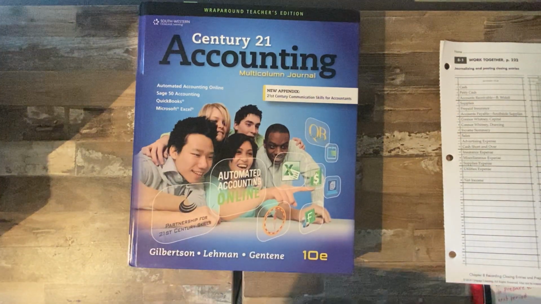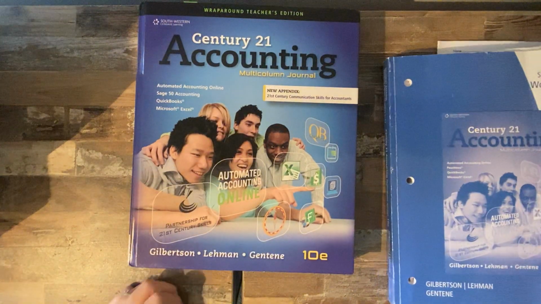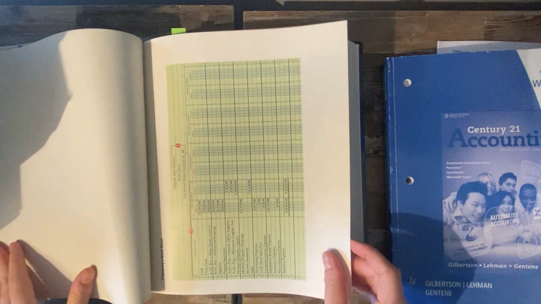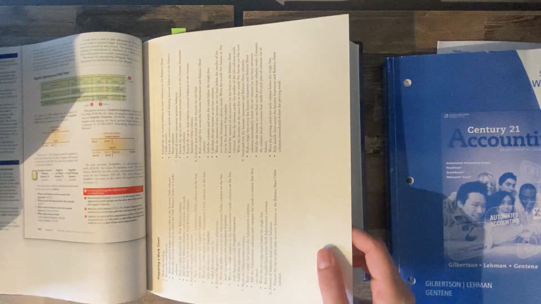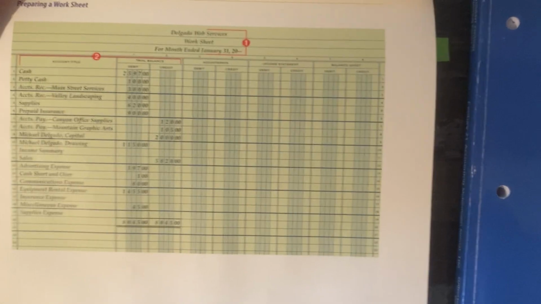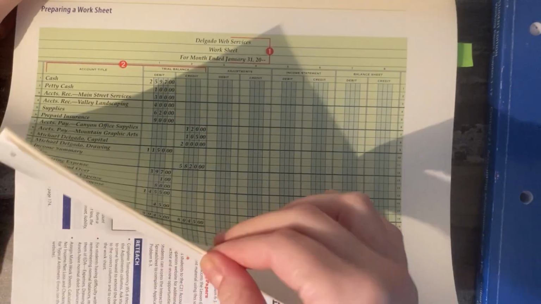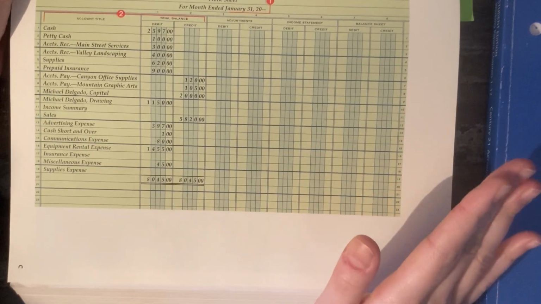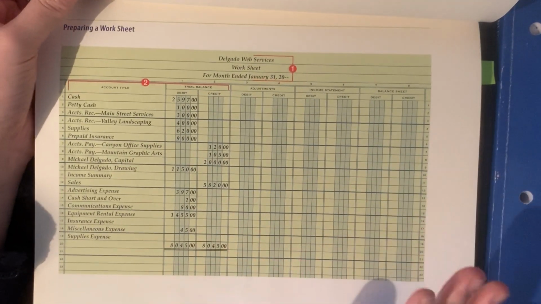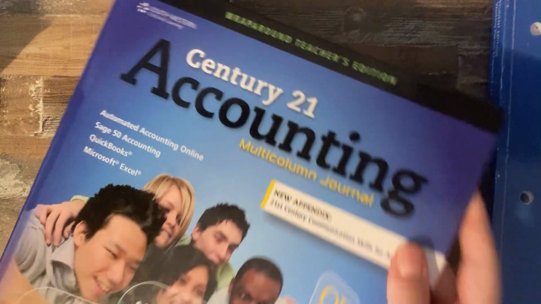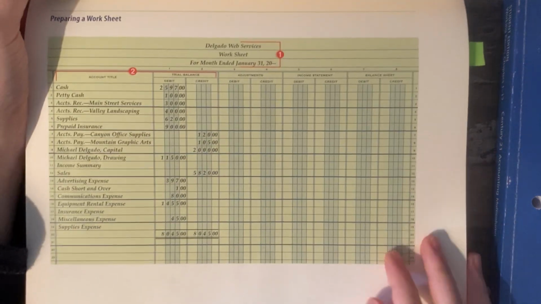Hey guys, I'm just going to do a quick review about what was learned in chapter 6 of the accounting book. Pretty sure it's chapter 6. All the answers or steps to the worksheet are in your book in the cream colored pages. So I'm just going to go over how we did that prior to me leaving. Again, this is taken from Century 21 Accounting Multicolumn Journal, so none of this information is mine.